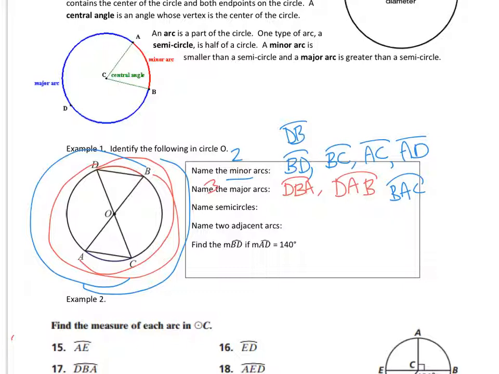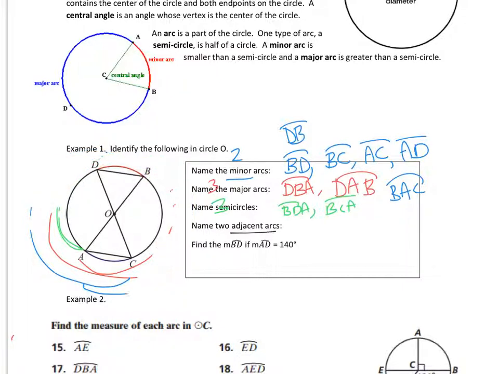Okay, semicircles. So semicircles are three letters, and they need to make a 180. So BDA is one semicircle, and then BCA, and there's more. Two adjacent arcs, so arcs that are right next to each other. So there would be consecutive. So I'm going to erase this. So an arc would be BCA, or BC is adjacent to AC. And there's a whole bunch of pairs.